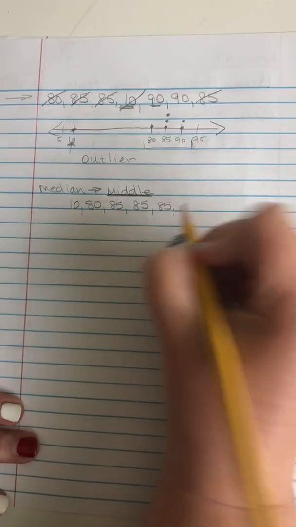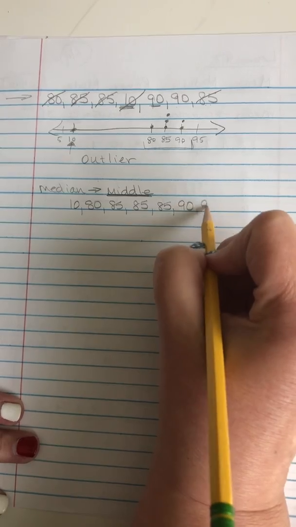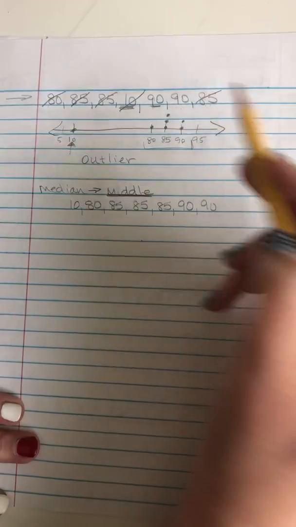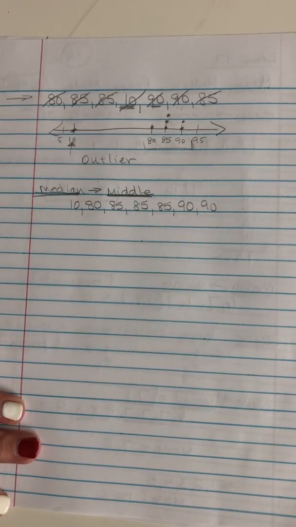Okay, I'm going to cross that one out. Now my next number, I have 2 number 90s in my original list, so I'm going to cross those out. So I'm looking for my median, which when I hear median, I think the word middle.